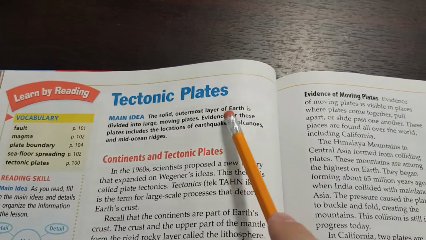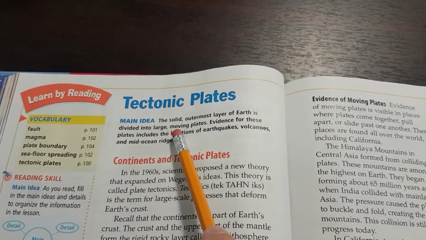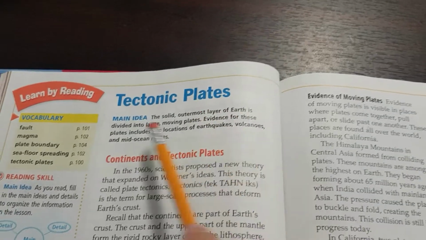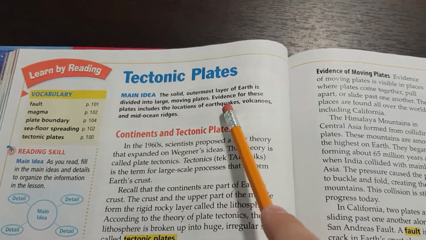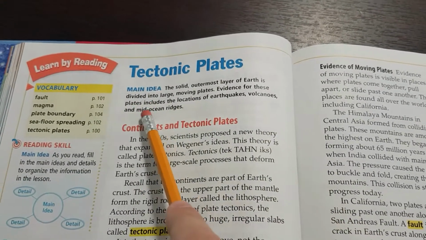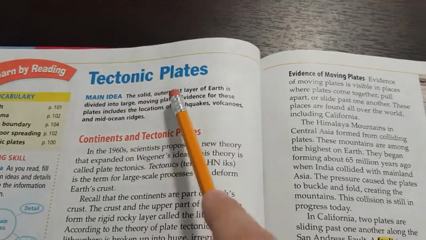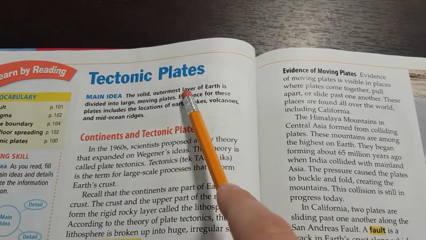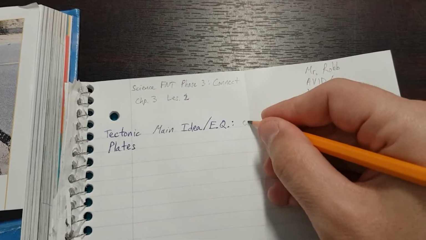The solid outermost layer of Earth is divided into large moving plates. Evidence for these plates includes the locations of earthquakes, volcanoes, and mid-ocean ridges. Okay, so the solid outermost layer of Earth, what do we call that? The crust. We learned that in a previous lesson.